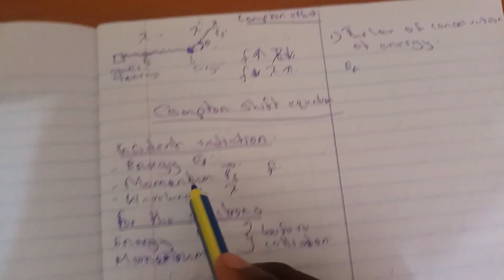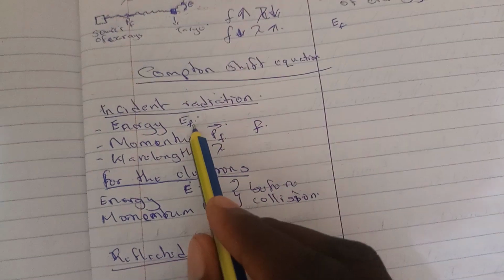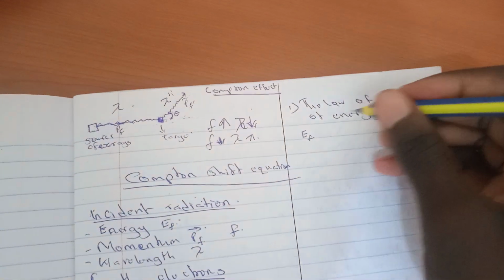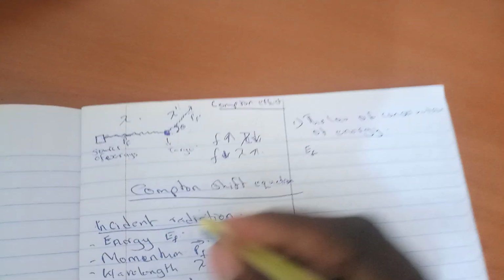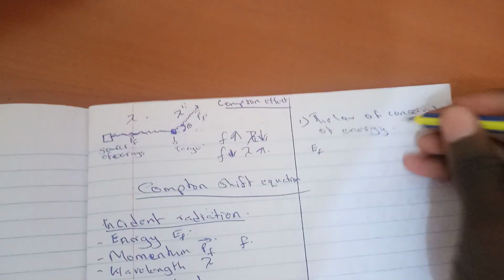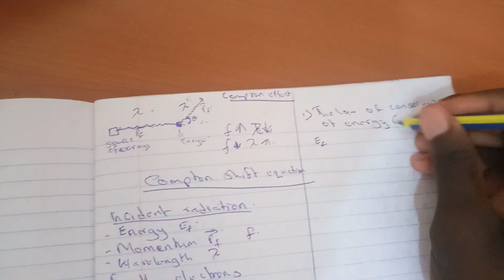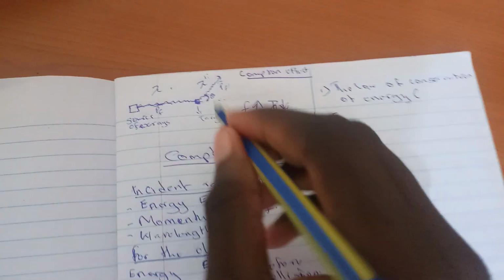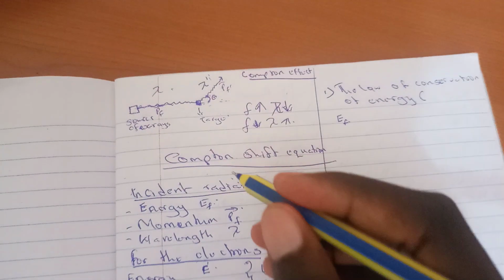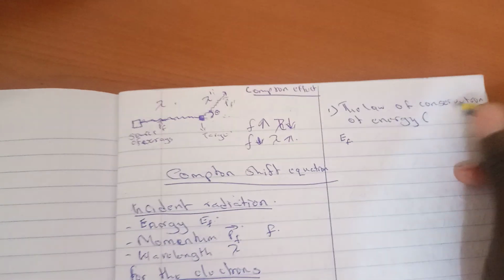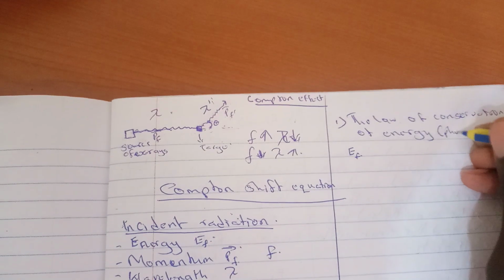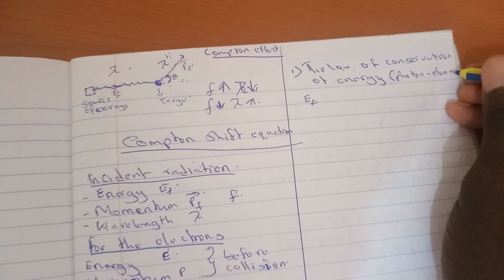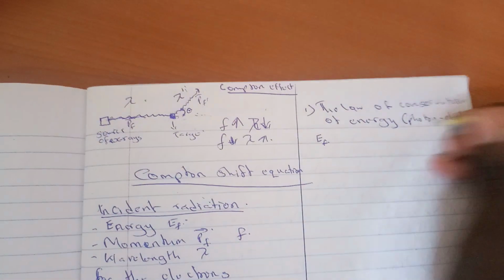We said it here, somewhere here. Now we compare it with the electrons. This energy or radiation, we can call it photon. Those X-ray radiation which are moving are particles, photons. So the law of conservation of energy is for the photon, electron system.